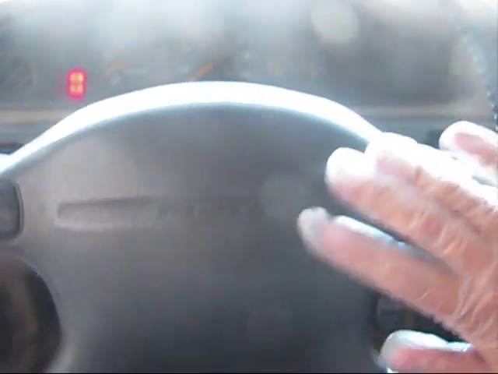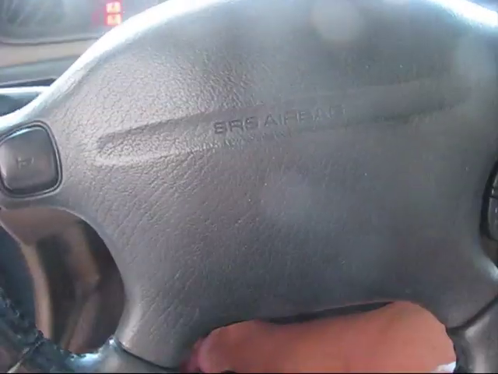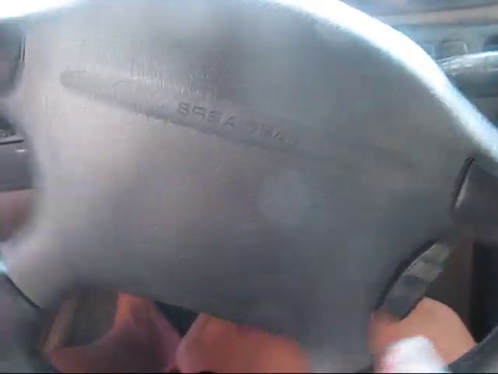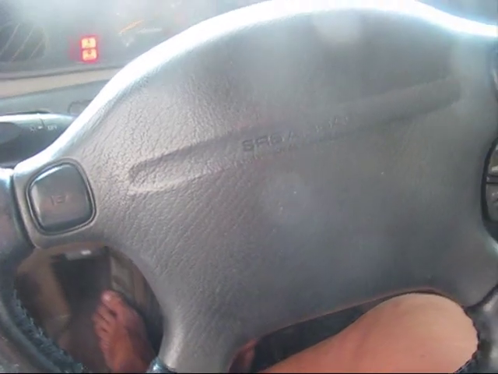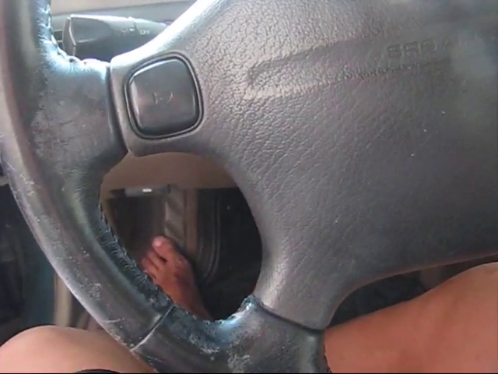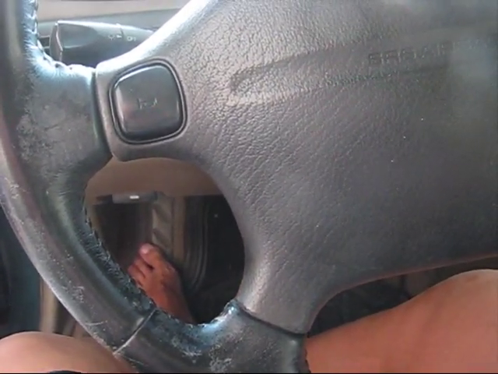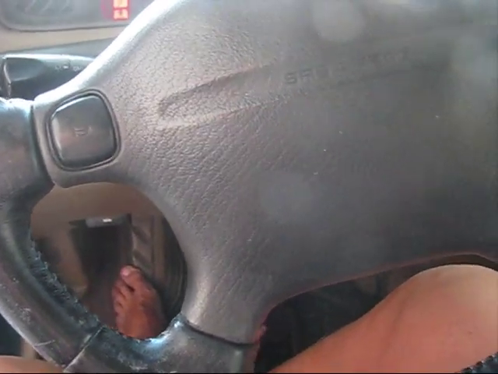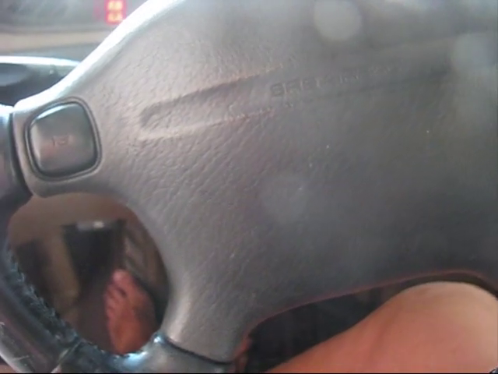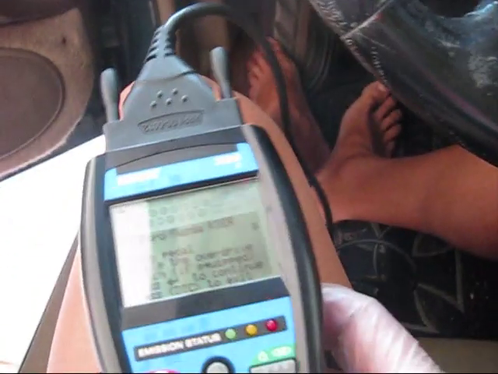So let's put 50% to the right, which is approximately like this, and then the brake. Press and release the brake pedal, and then press enter to continue.